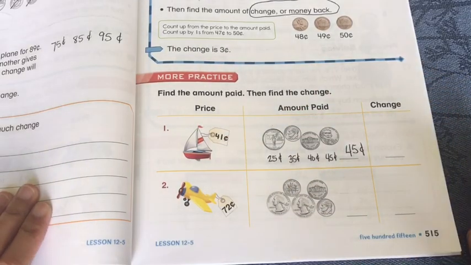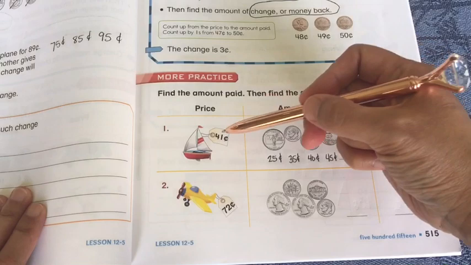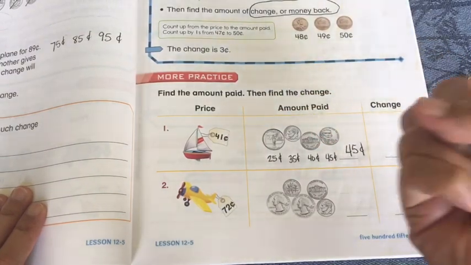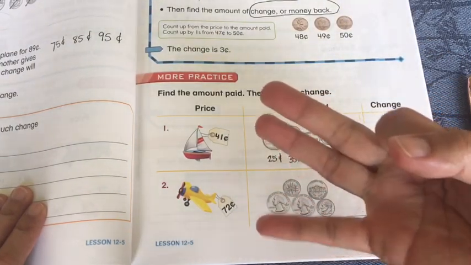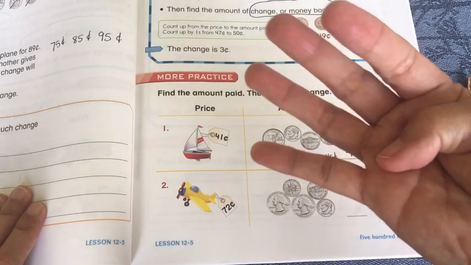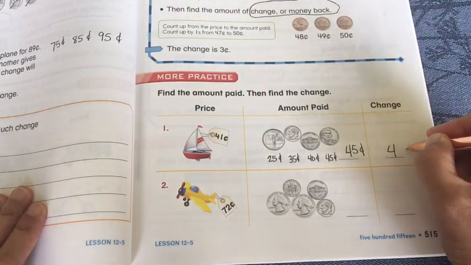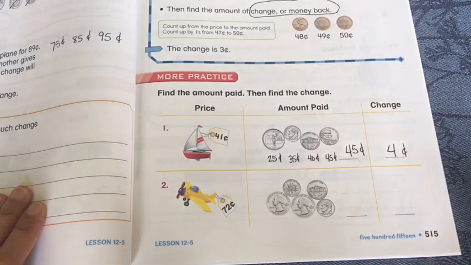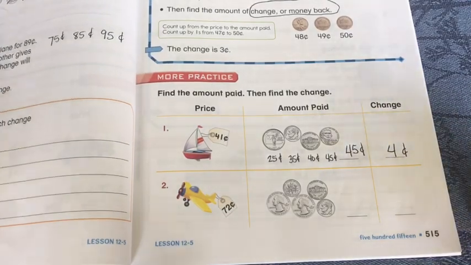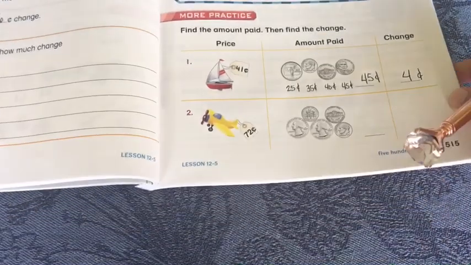So how much change do you get back? Starting with a number after 41 cents, 42, 43, 44, 45. How many cents? Write it down. Very good.